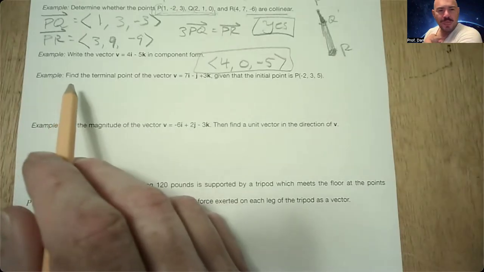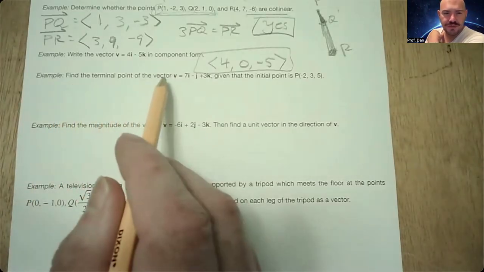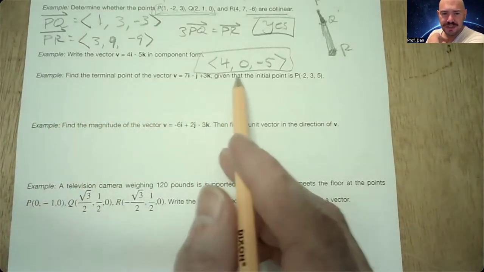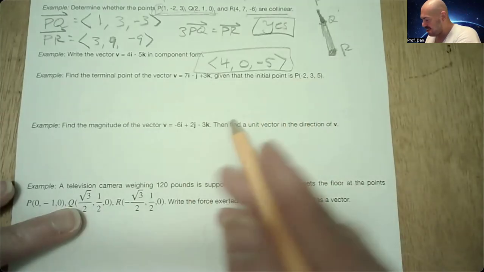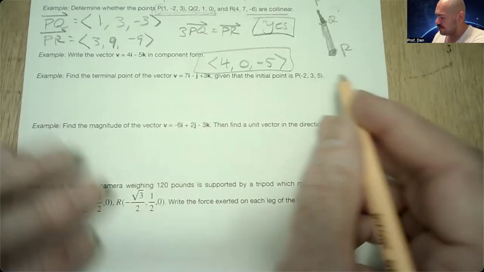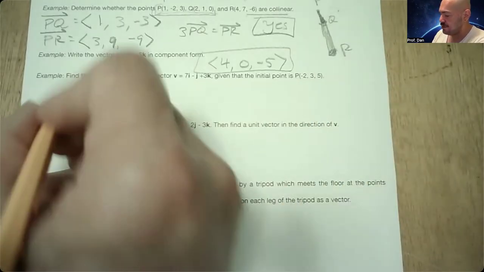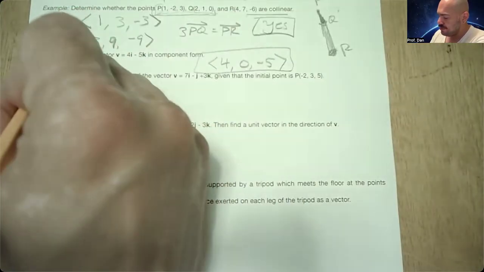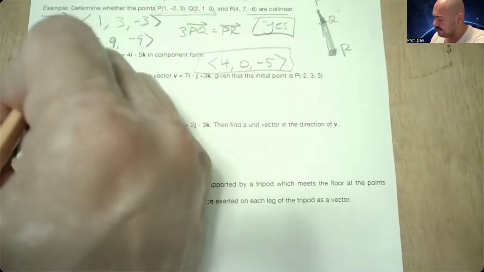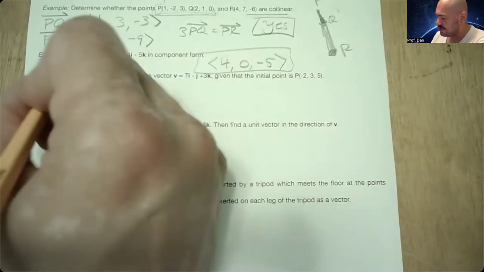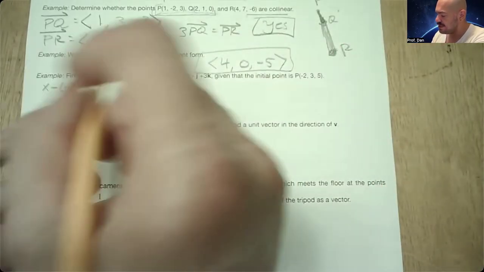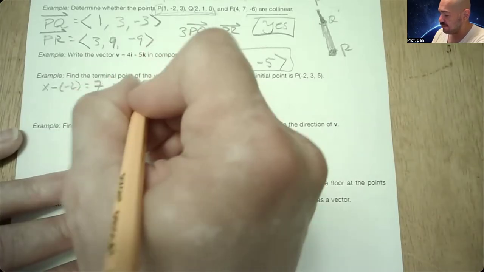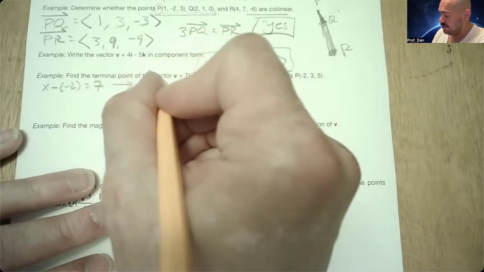Next example, find the terminal point of vector v given that the initial point is -2, 3, 5. So remember how each of these components work. We get them from doing final minus initial. So the final x minus the initial x, so minus -2, is equal to 7. So what plus 2 is 7? That would be 5.